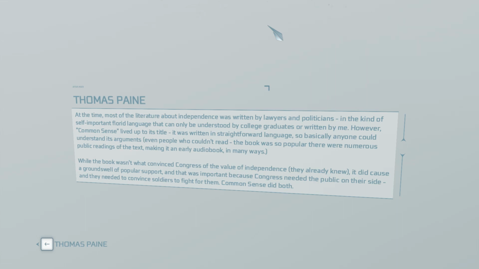While the book wasn't what convinced Congress of the value of independence, they already knew, it did cause a groundswell of popular support, and that was important because Congress needed the public on their side, and they needed to convince soldiers to fight for them. Common Sense did both.